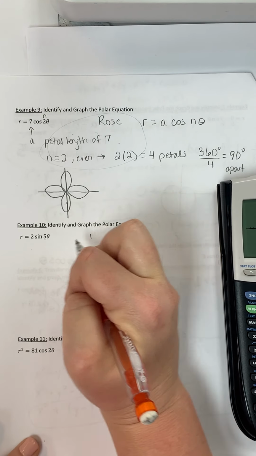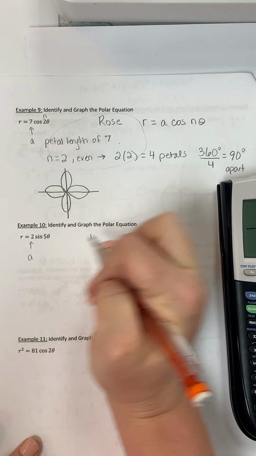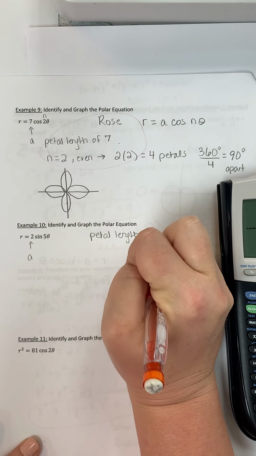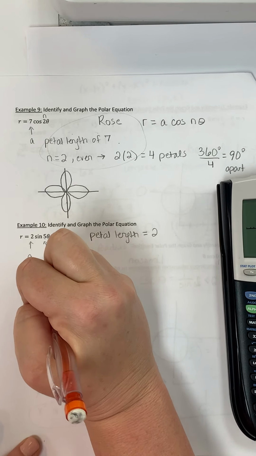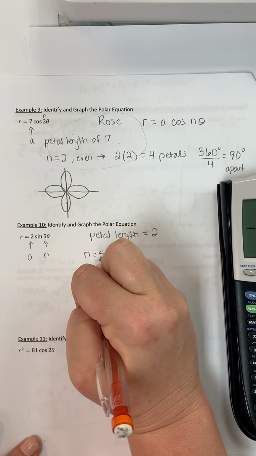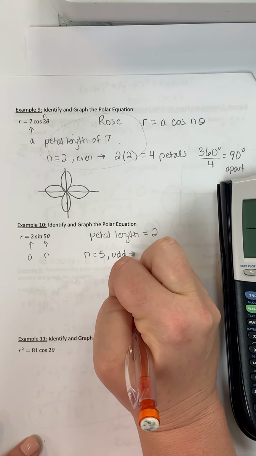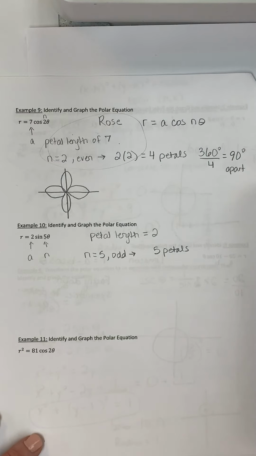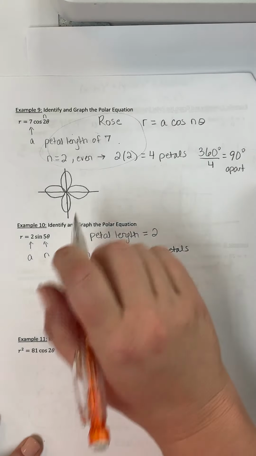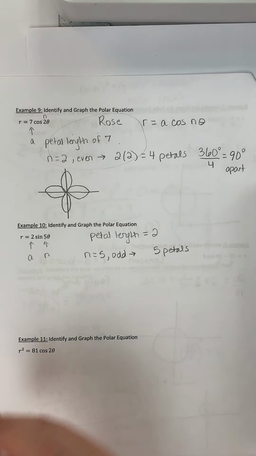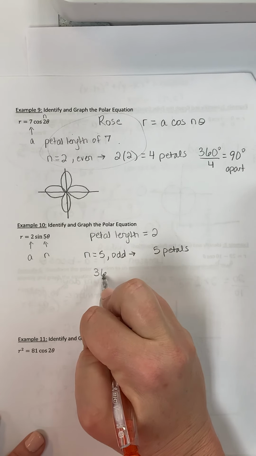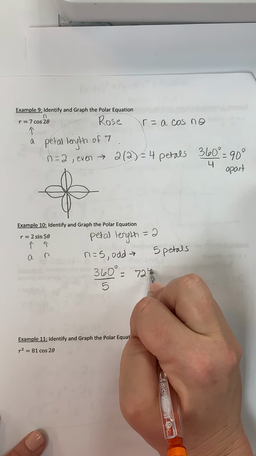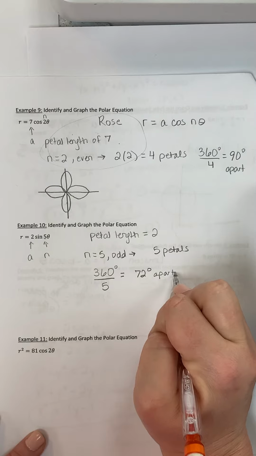All right, I have another rose because I have a number here in front of theta. Okay, this one, here's my A. I'm going to have a petal length equal to 2. Here's my N. N is 5. Since that's odd, I'm going to have 5 petals. Okay, I don't have to multiply it by 2. If it's even, you have to multiply N by 2. Okay, for my spacing, I'm going to have 360 degrees divided by 5. That gives me 72 degrees apart.